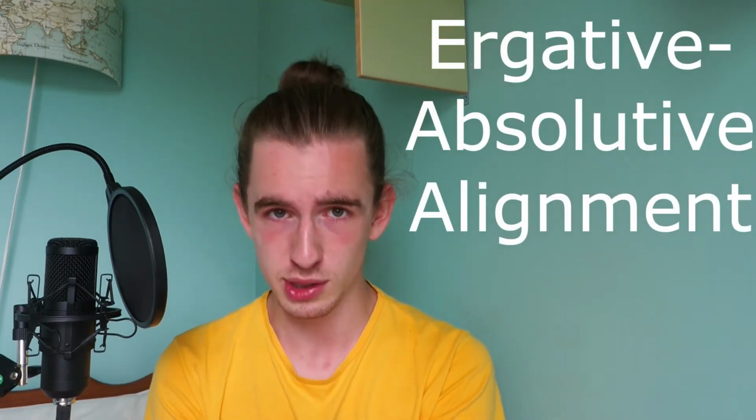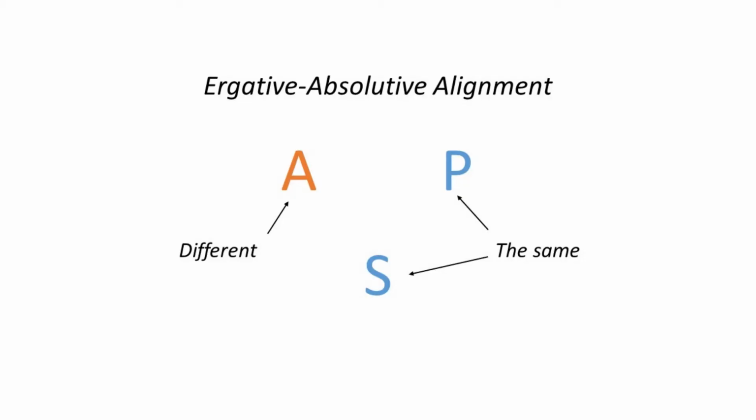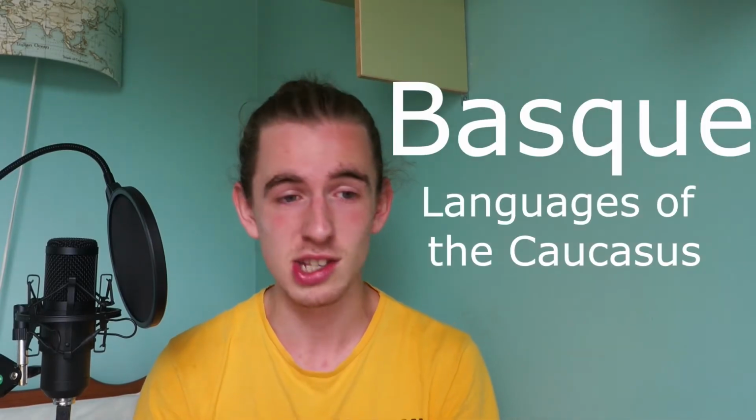The next most common system, and I'm using the word common pretty loosely, is ergative absolutive alignment. In this system, the sole argument is treated the same as a patient, and it's the agent that's the odd one out. Languages that do this include Basque, most of the Caucasian languages, and the Mayan languages. Here's the thing though, a lot of languages that do this, called ergative languages, don't do it all the time, which is called split ergativity.